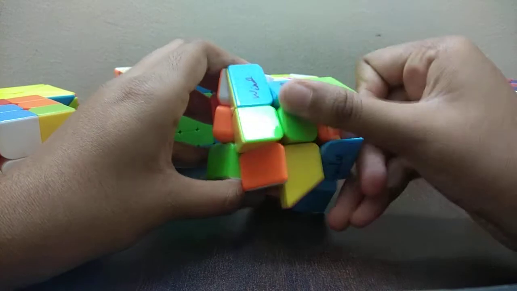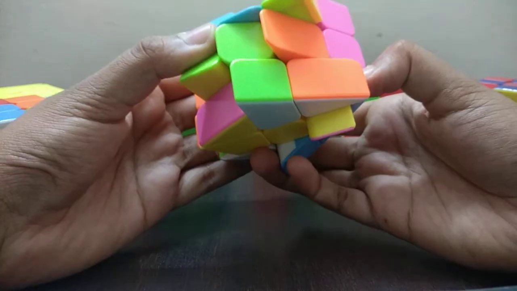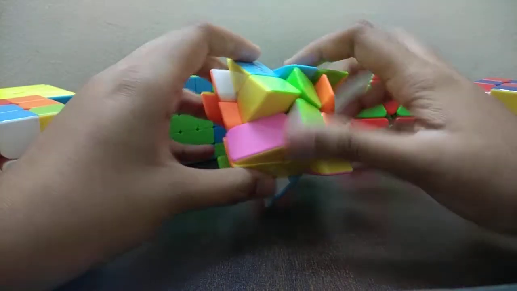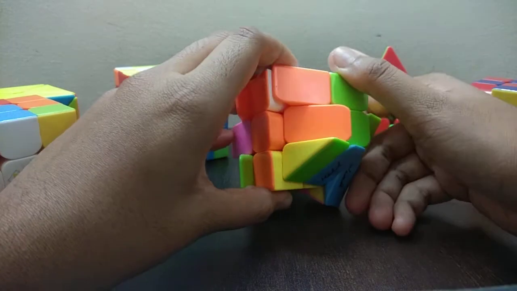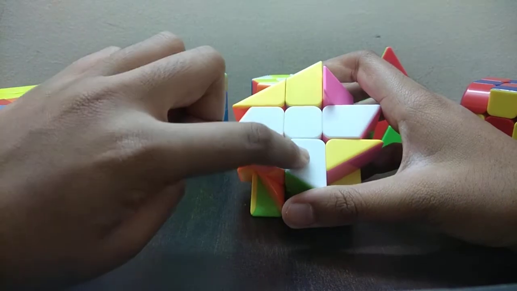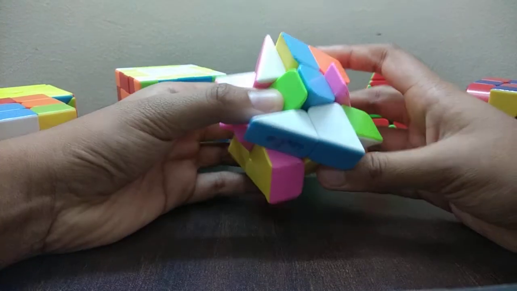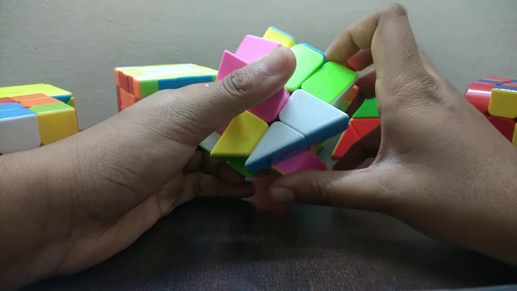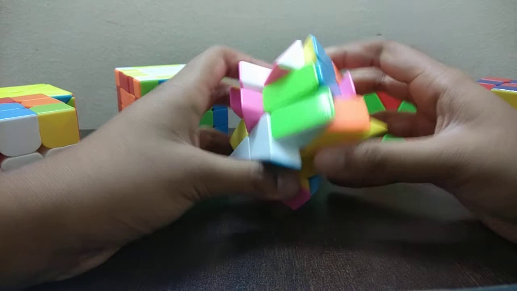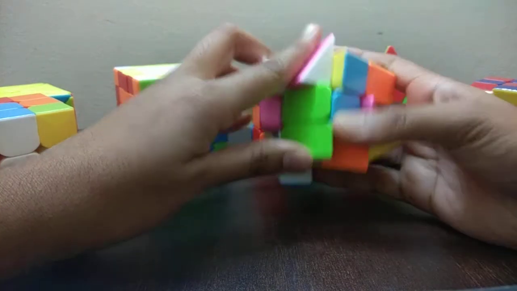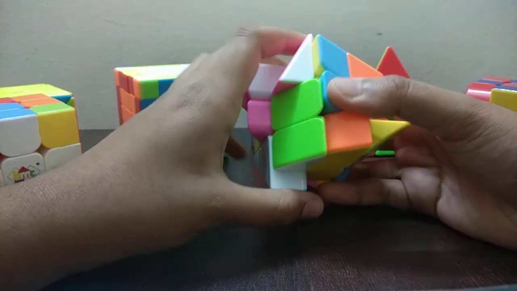Let's see, let's put it, yes, aligned. Now let's bring it up. Okay, 1 2 3 are done. Now let's go find the white edge. Now let's see if it aligns. Nope, it doesn't.